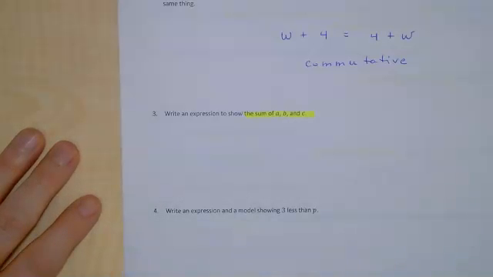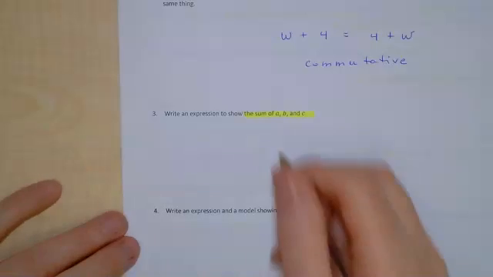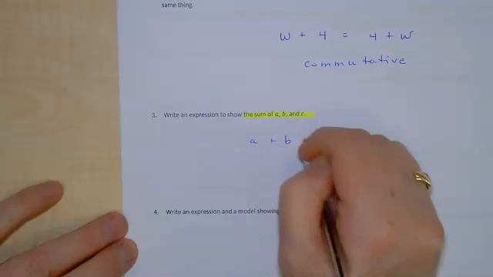What else are we going to do? What's going to be in there in the parentheses? I'm going to add A and B and C. How do I write that? Jason? Plus A plus B plus C.